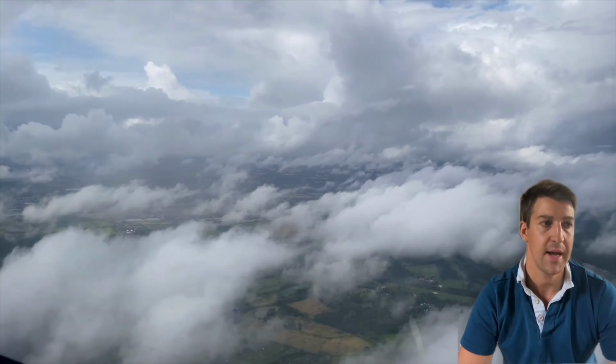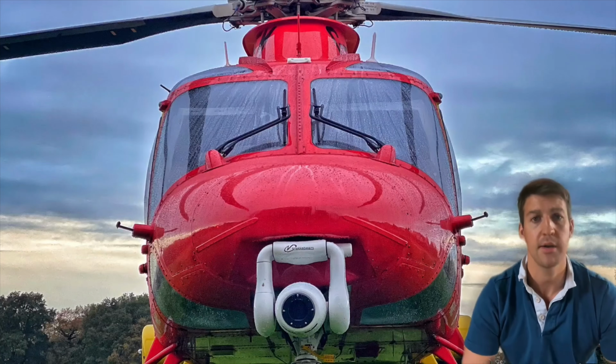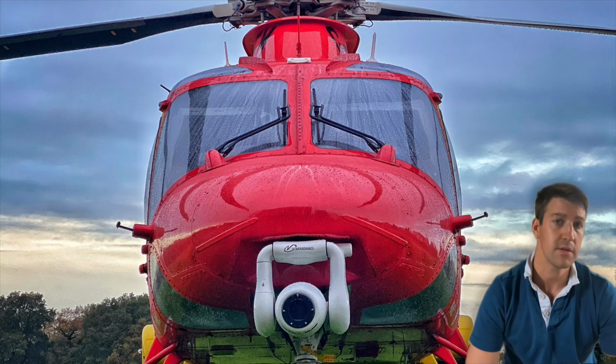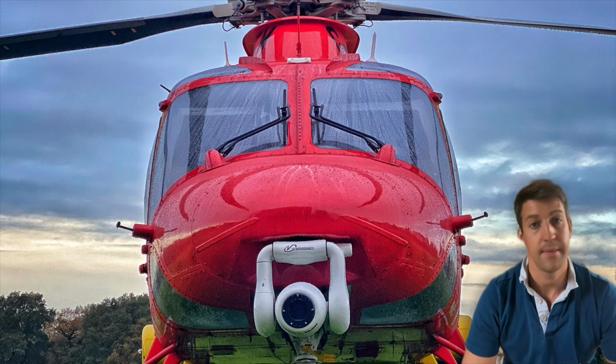Now, if the selected alternate has a forecast of worse weather 1 hour either side of your arrival that is below these new limits, you can't use that airfield. And if you can't find another alternate that works within your maximum fuel load, then you legally can't conduct the flight.